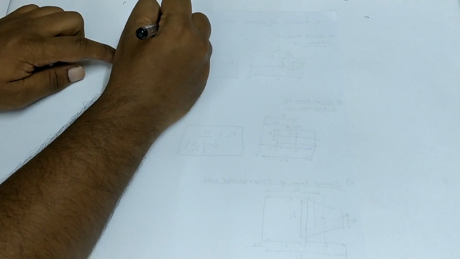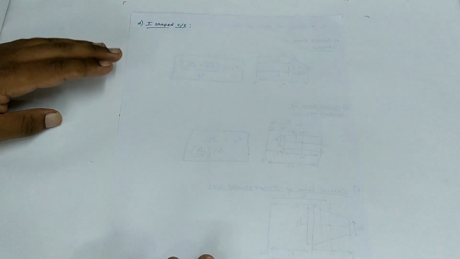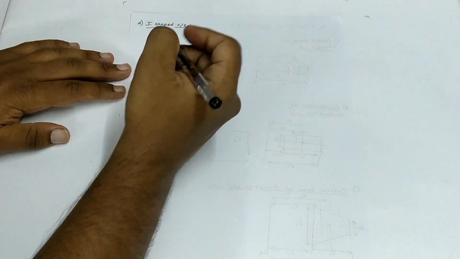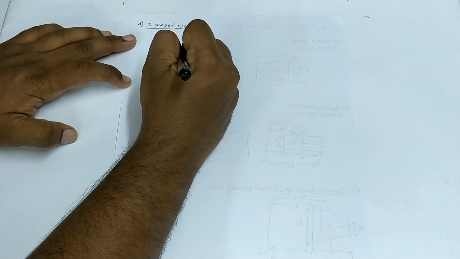So finally we move on to the last case, that's curved beams with an I-shaped cross section. Let's begin by drawing an I shape which represents the cross section of the curved beam.